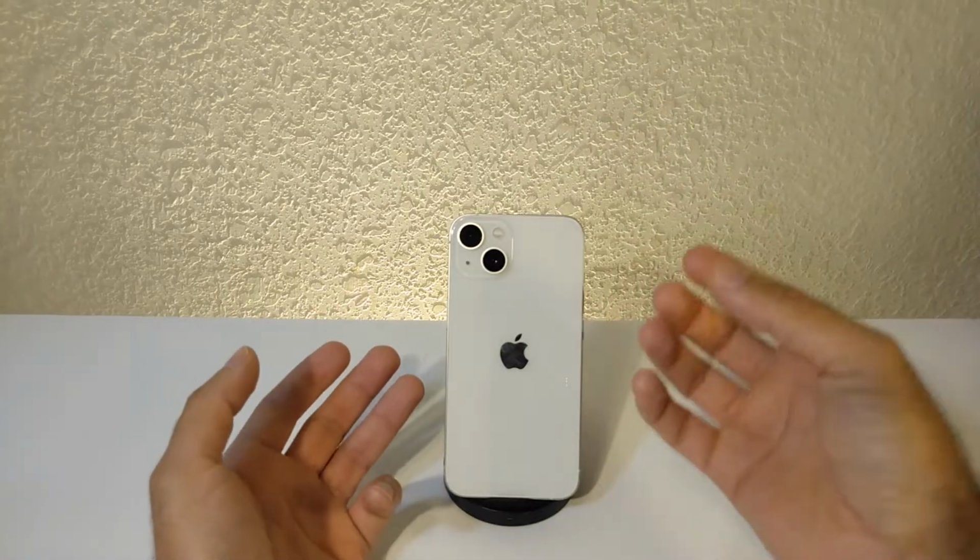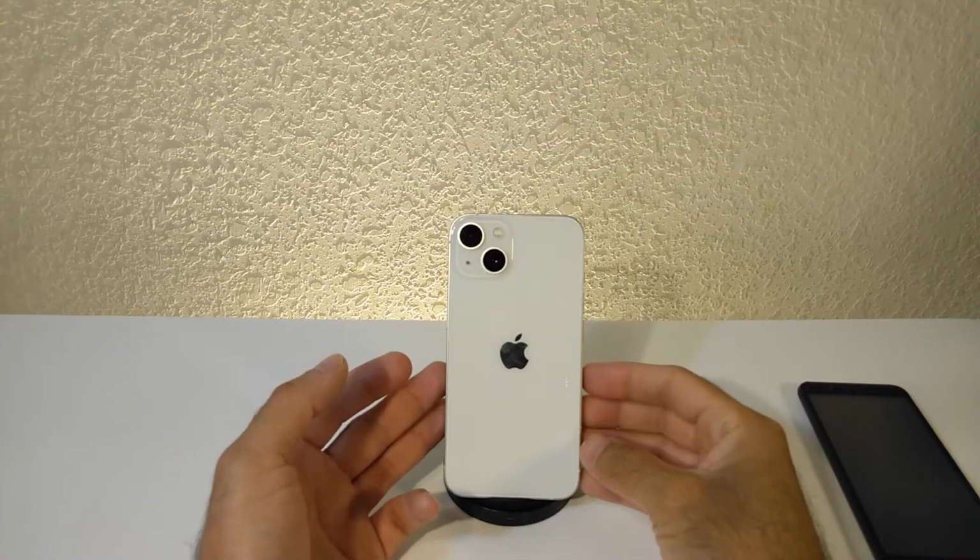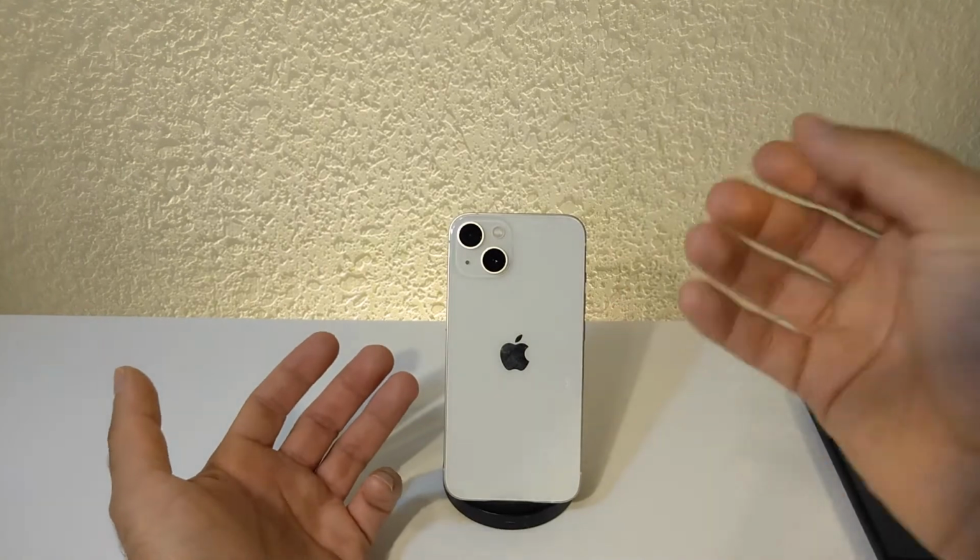So if you're going to get an iPhone, make sure you get one of the really expensive ones that has a lot of memory so you don't run out of memory.